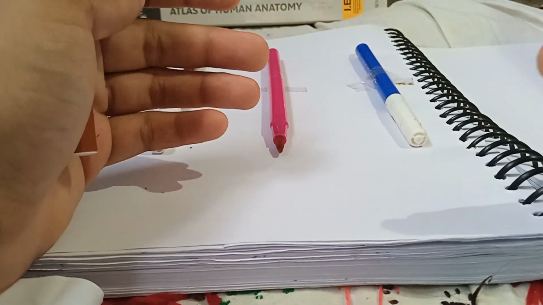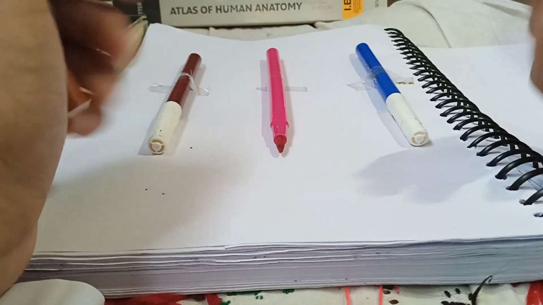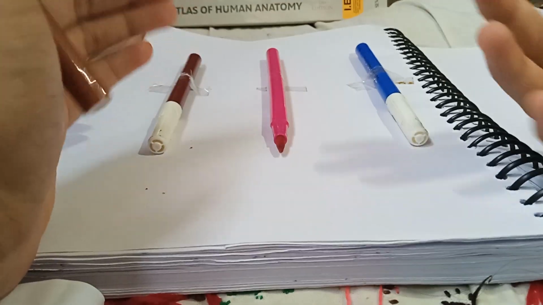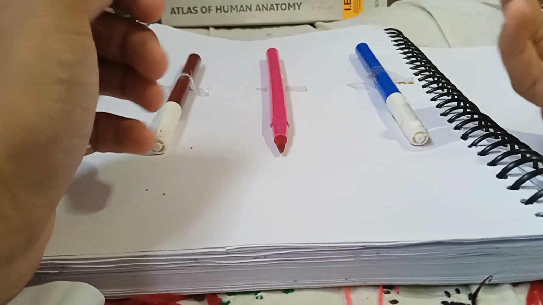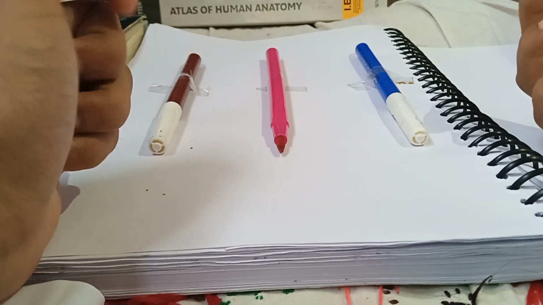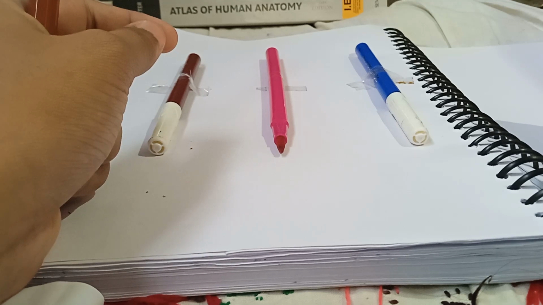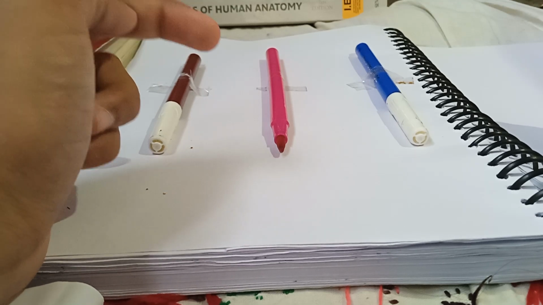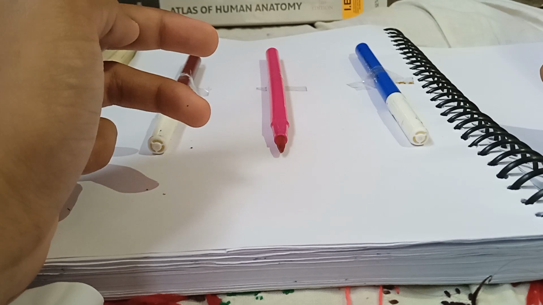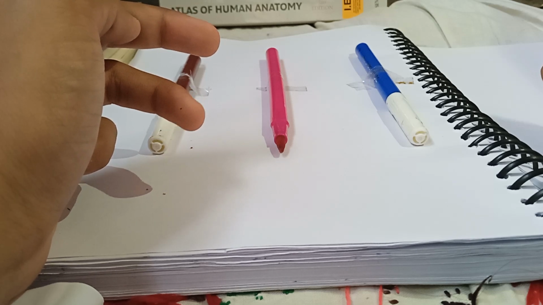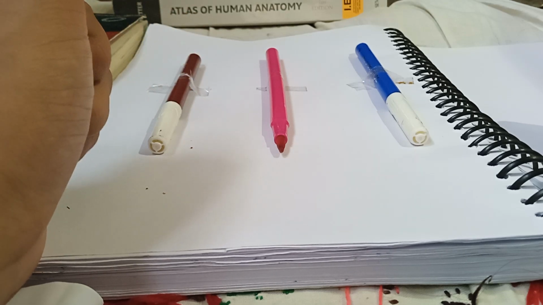Hello people, today we are going to discuss the midgut rotation. Let's proceed. Now we know that we have three guts: foregut, midgut and hindgut. The foregut is supplied by the celiac artery, the midgut by the superior mesenteric artery, and the hindgut by the inferior mesenteric artery. Now we are talking about the midgut.